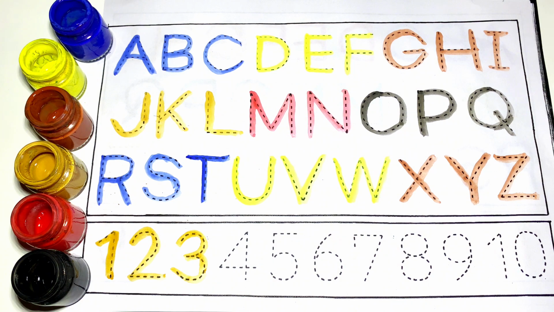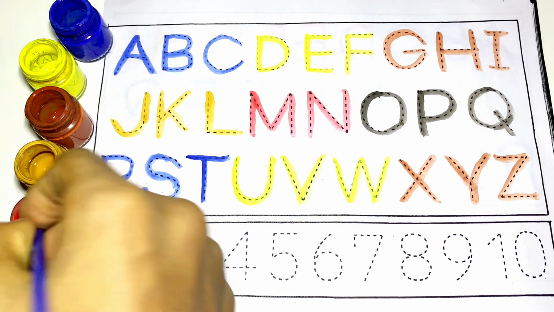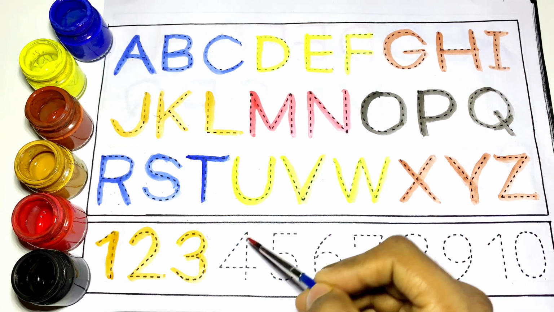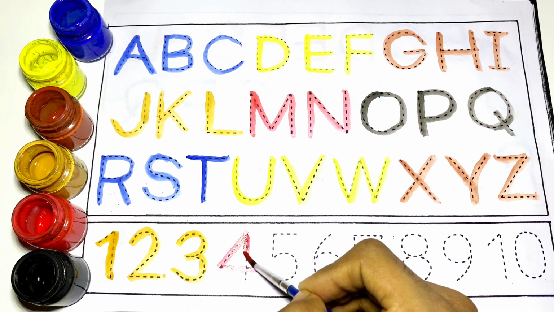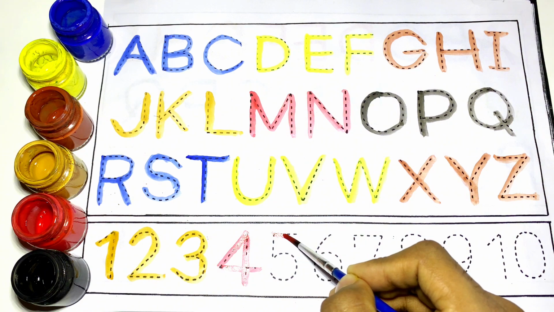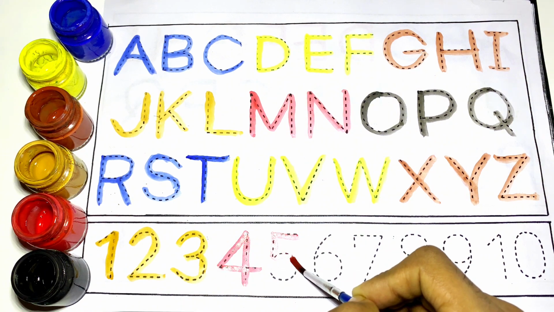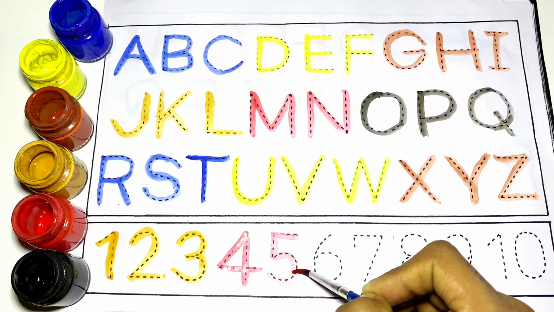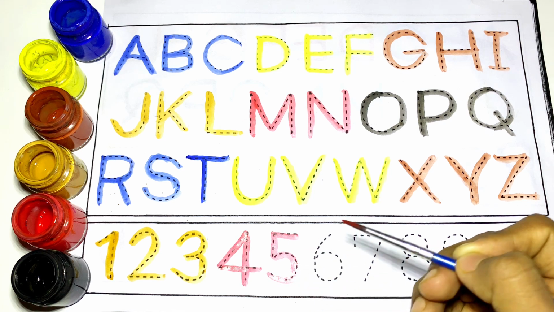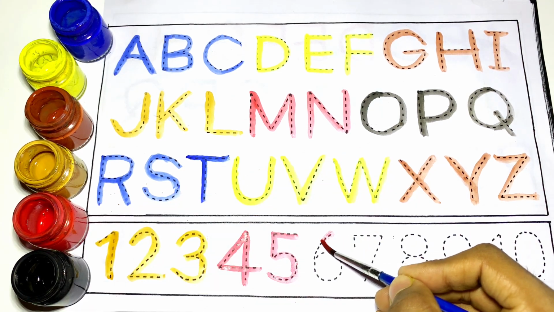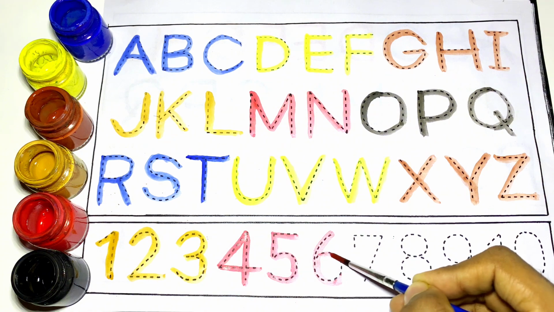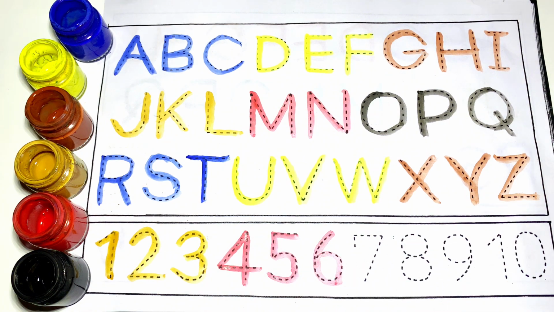Kids, letter 4. The numbers of 4. And use red color. F O U R, 4. 5. F I V E, 5. Kids, again use red color and draw 6. S I X, 6. Kids, letter 7.